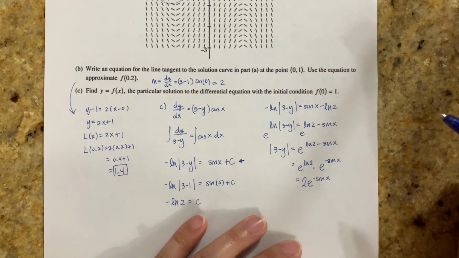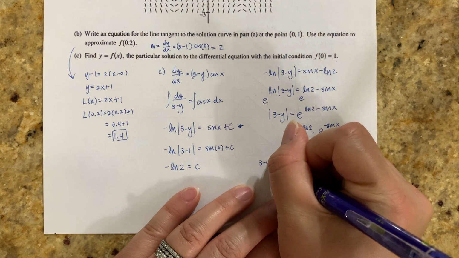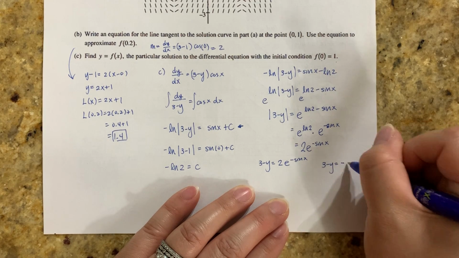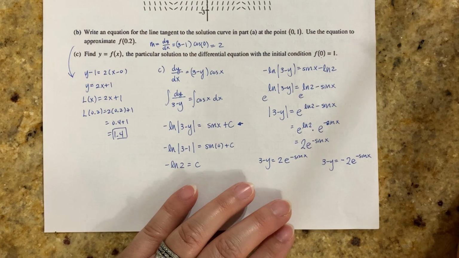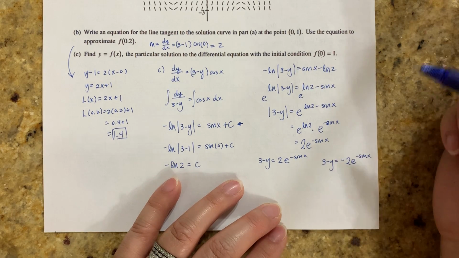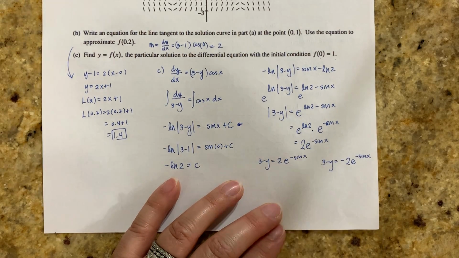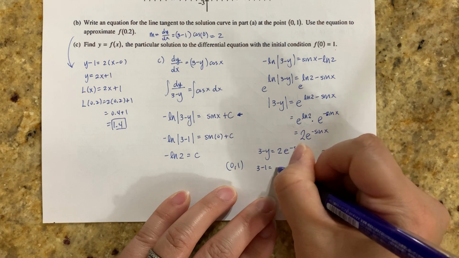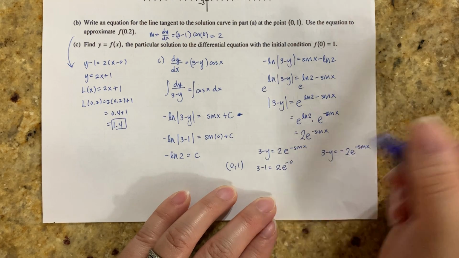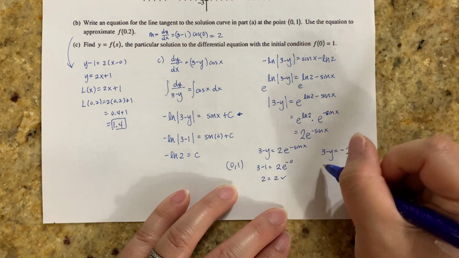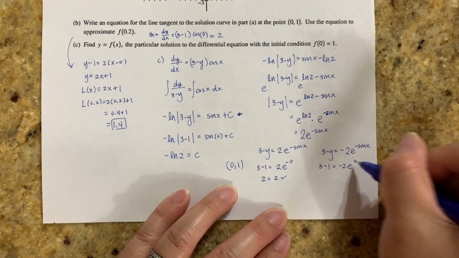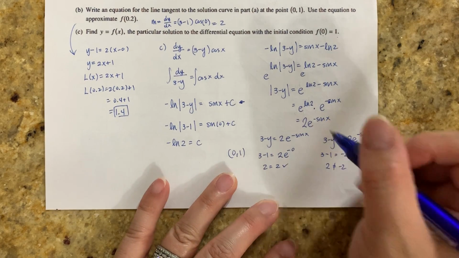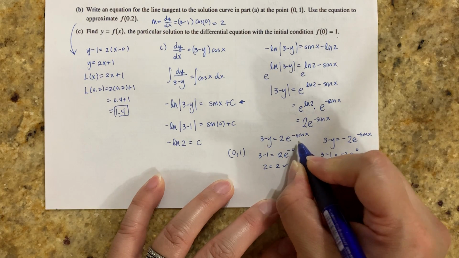So which one is it? Because it's absolute value, 3 minus y could equal positive 2e to the negative sine x, or 3 minus y could equal negative 2e to the negative sine x. So how do I know which one? Plug in (0, 1), right? So I get 3 minus 1 equals 2e to the negative sine of 0, which is e to the 0. So 2 equals 2. Good. What about this one? 3 minus 1 equals negative 2e to the 0. So 2 does not equal negative 2. So this is my final answer: 3 minus y equals 2e to the negative sine x.